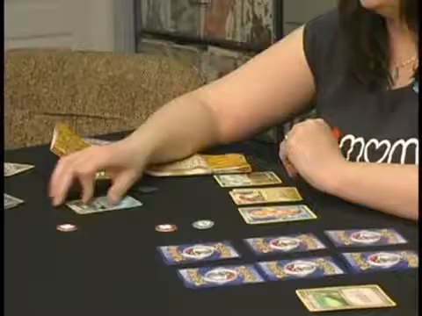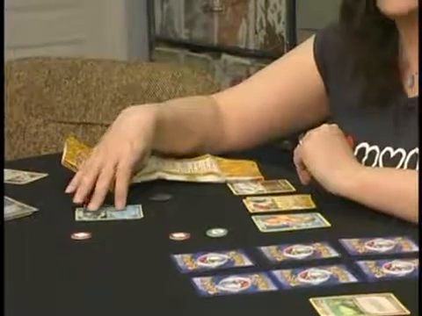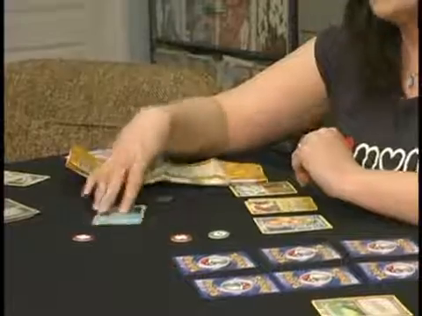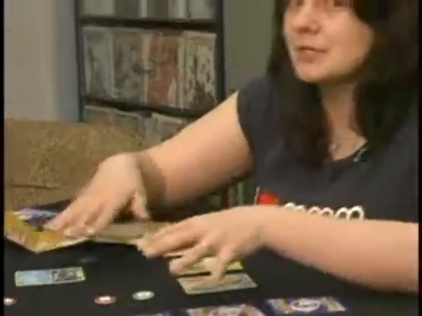The last condition is confused. If your Pokemon is confused, it's a good idea to turn your Pokemon. Usually I like to turn it all the way around, kind of like it's upside down, confused, doesn't know which way is up. If your Pokemon is confused and you decide to attack with it, you have to flip a coin. If it's tails, the attack stops and your Pokemon does damage to itself.